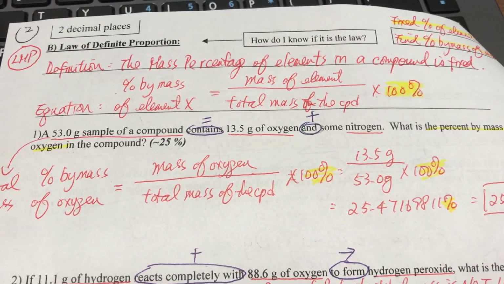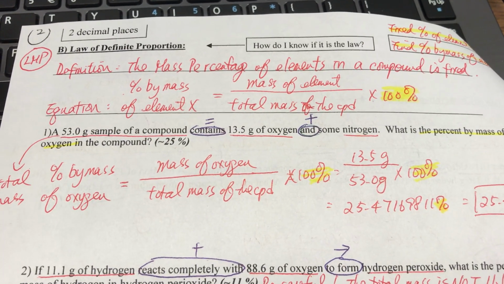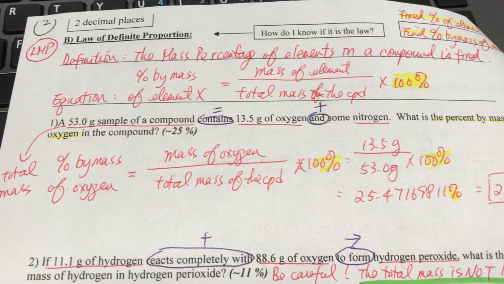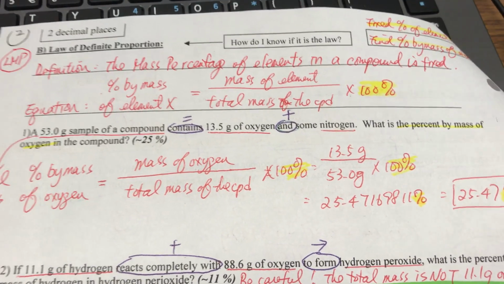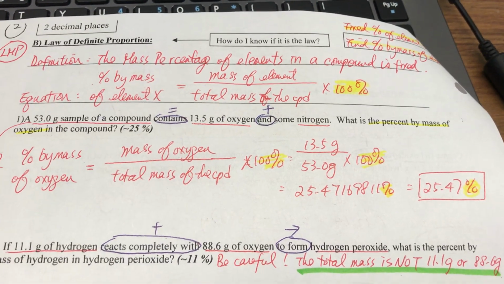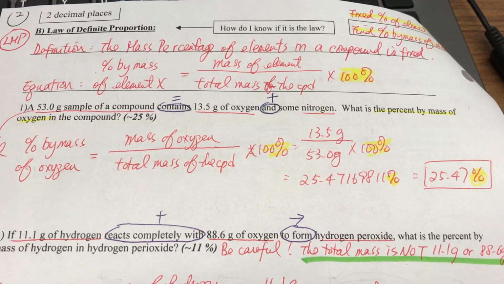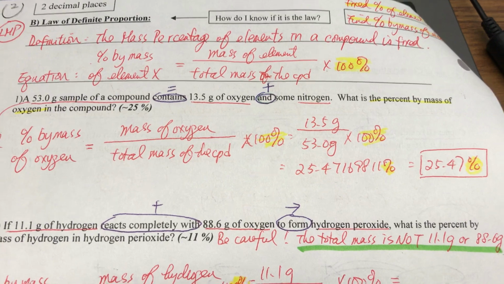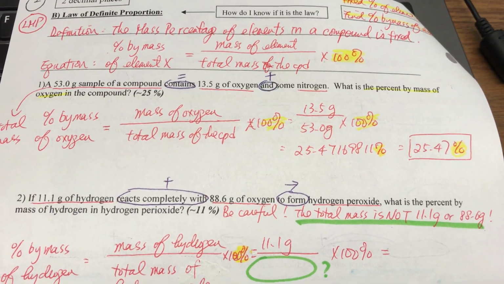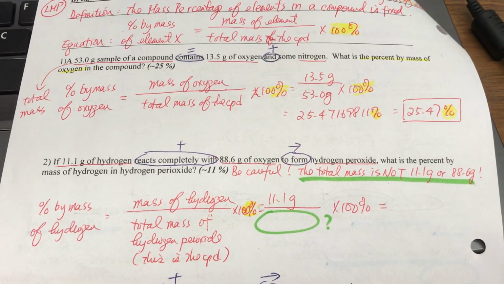I don't need to know about nitrogen because it did not ask me the percentage of nitrogen, and plus I already know the total mass. So the percentage by mass of oxygen is mass of oxygen over total mass times 100%. So 13.5 gram over 53.0 gram multiplied by 100%, and then I round it to 2 places. Now question 2 is a little bit different.